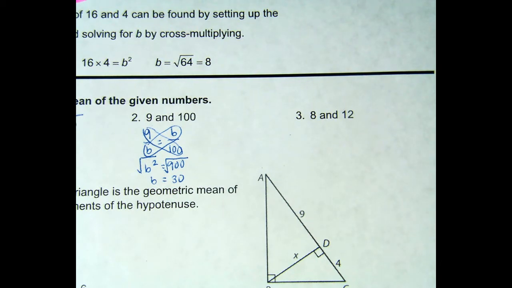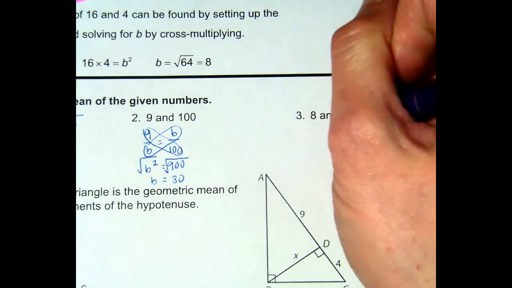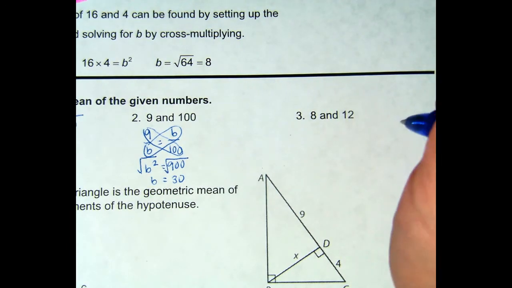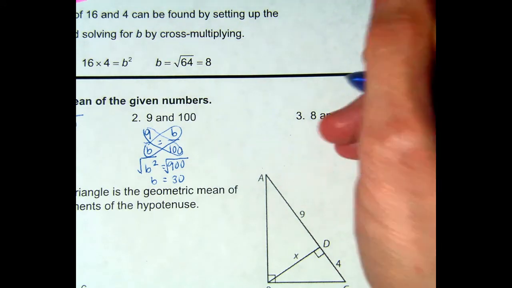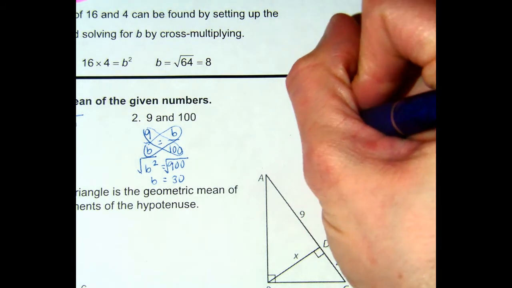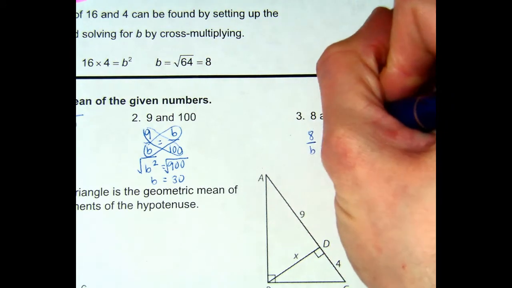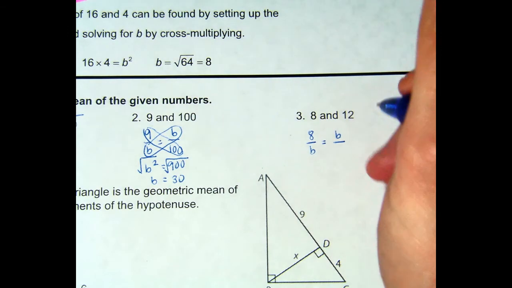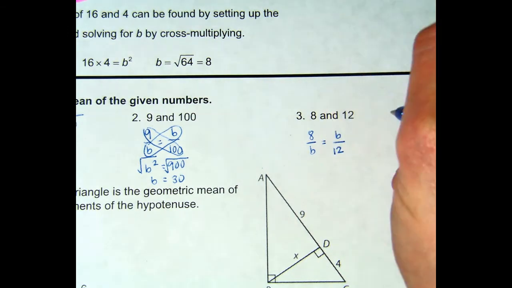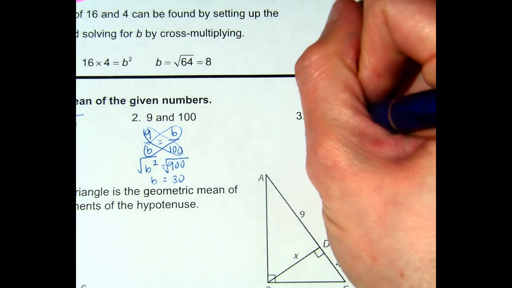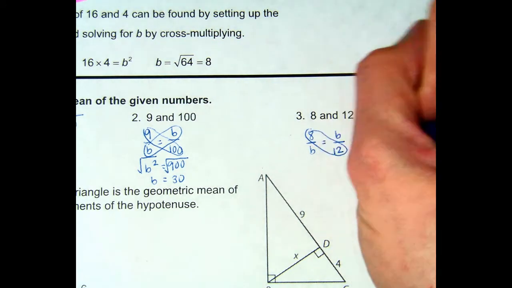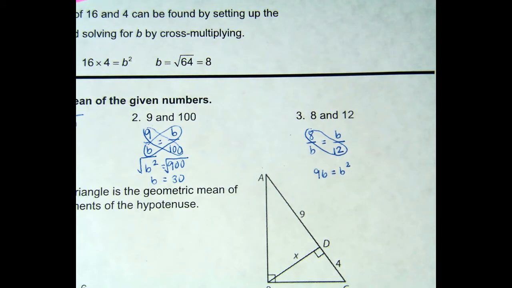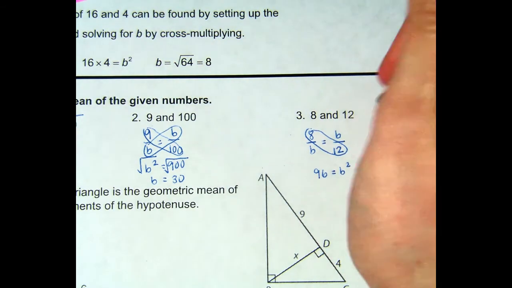Number 3. Yep. Yes. The reason I'm making you set it up, though, is because in a minute, it won't always be this way. 8 over B equals B over 12. What is 8 times 12? 96 equals B squared. And I'm going to rewrite it up here because guess what?